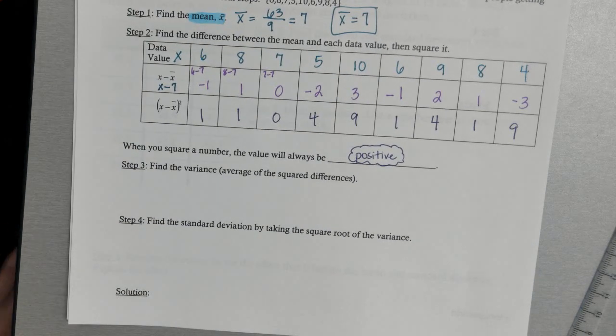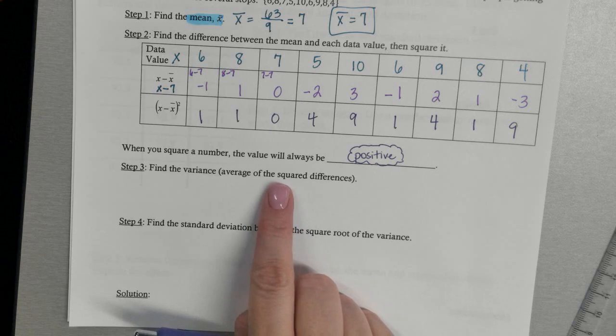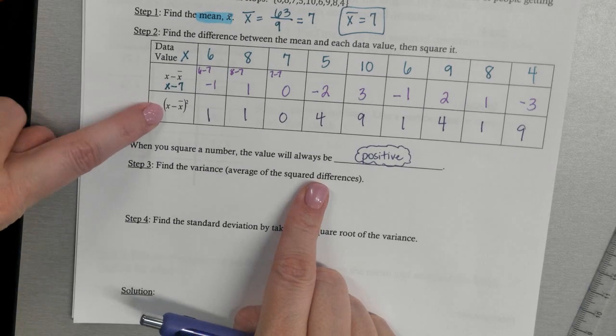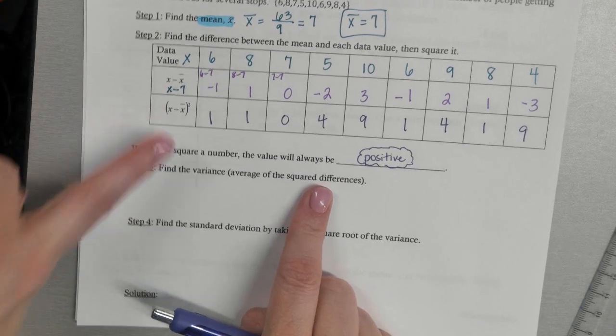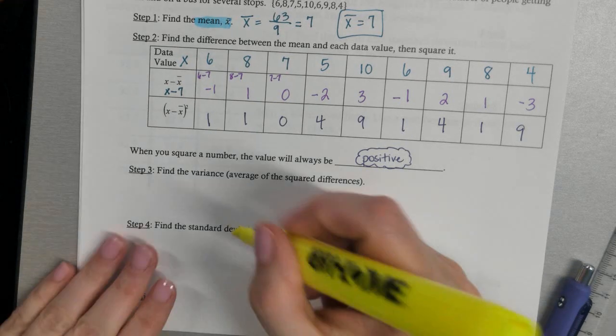And then step 3, we're going to find the variance, which is the average of the squared differences. This is the squared differences. So all we have to do now is find that average.